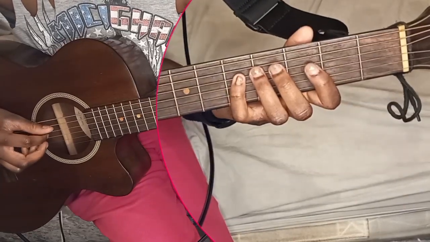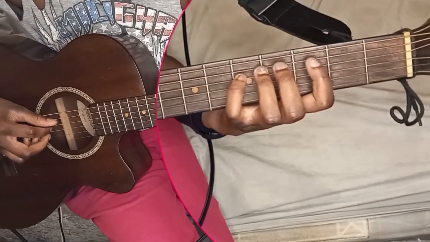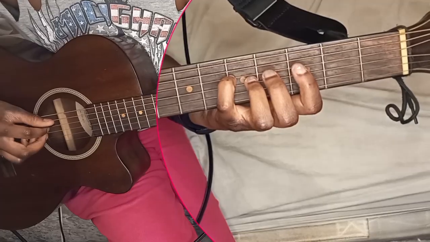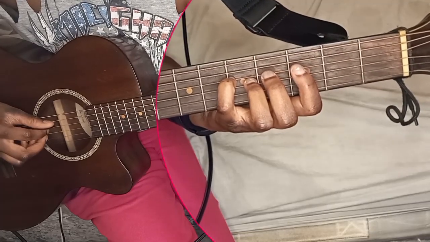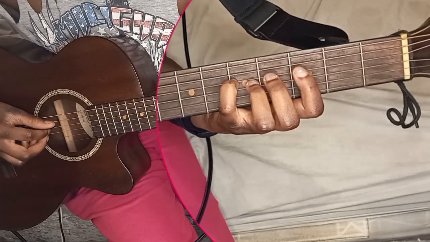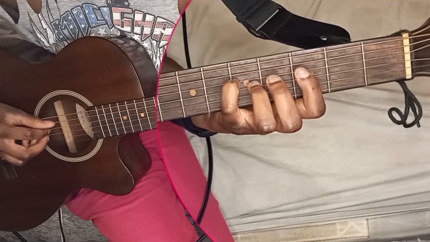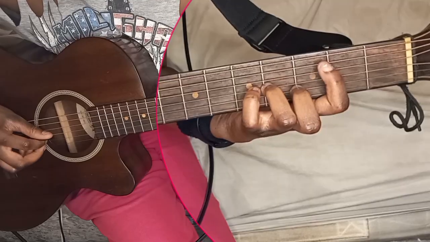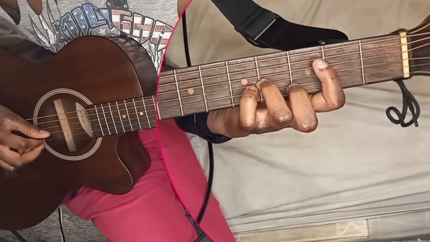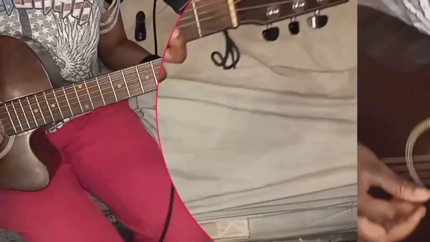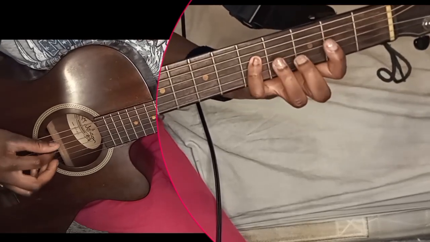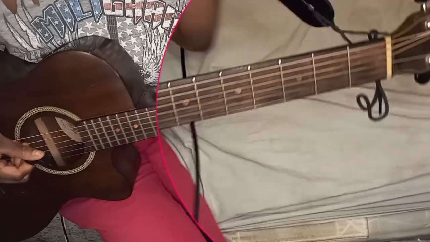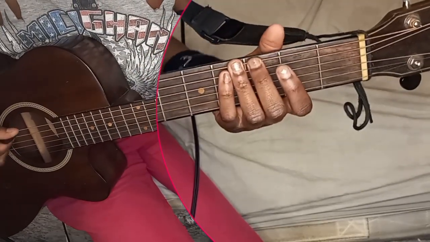And then the 8th of G is G, and the 10th is B, right? Which is also the 3rd of G. And then the 12th would be D. G, B, D. All right, so let's play all together. Okay? Ready in 3, 2, 1.